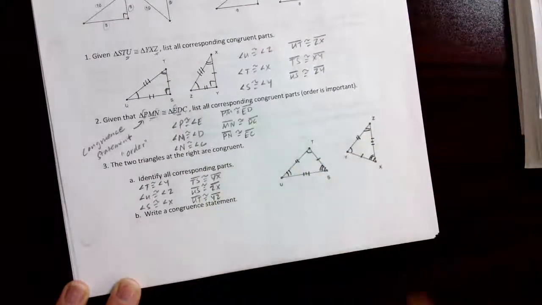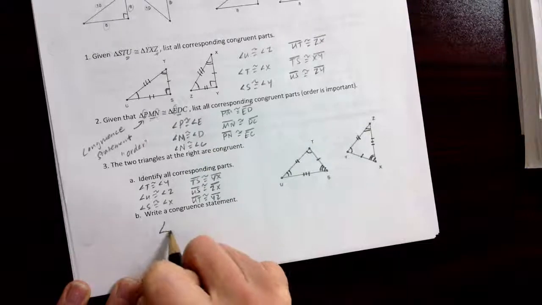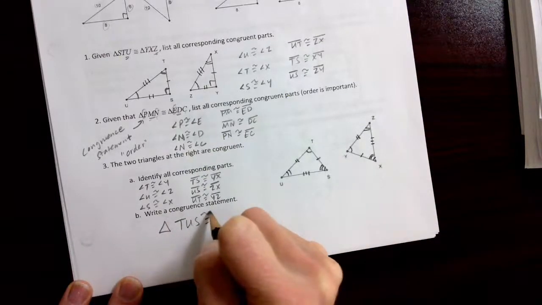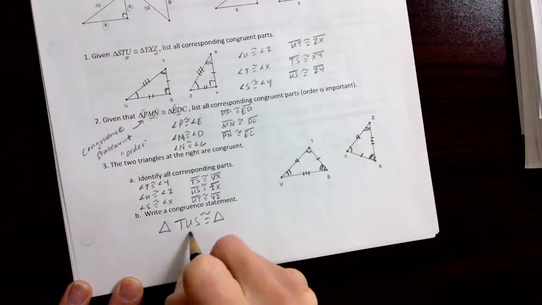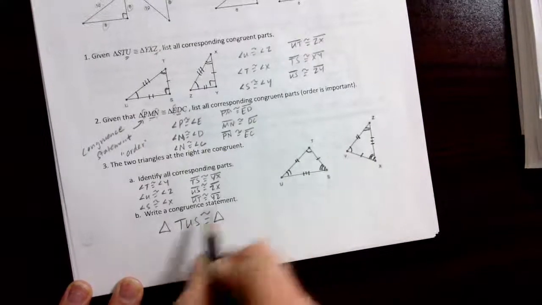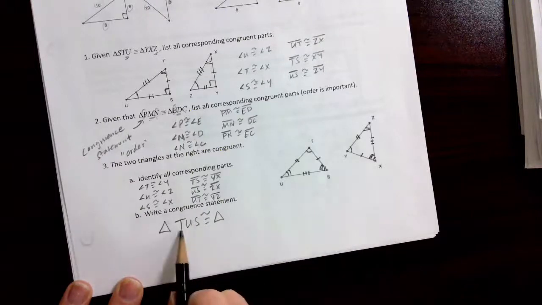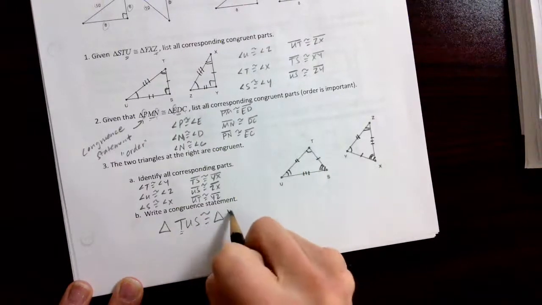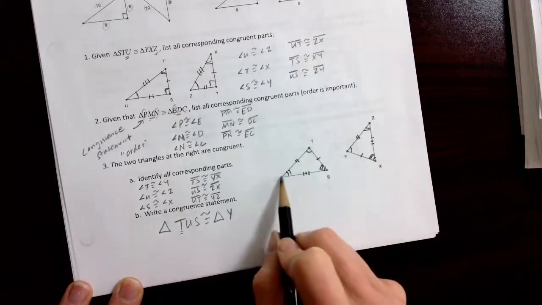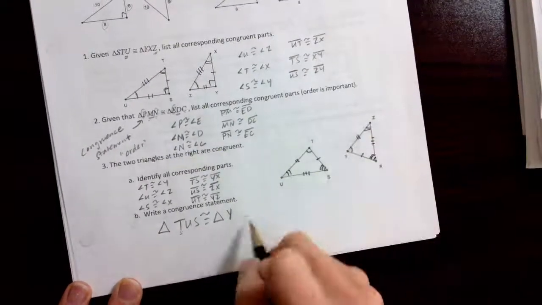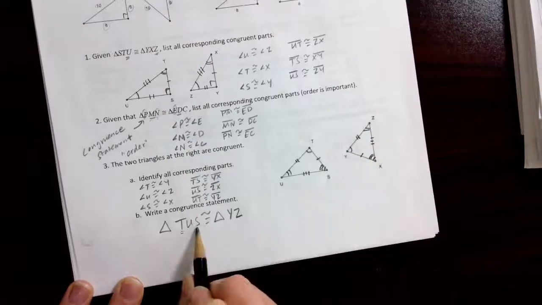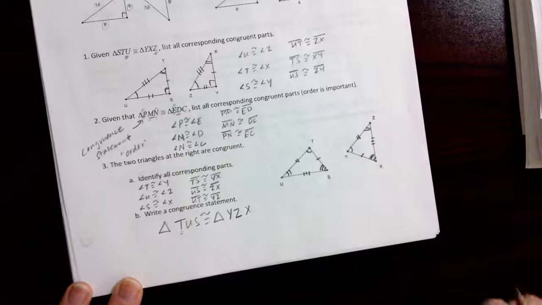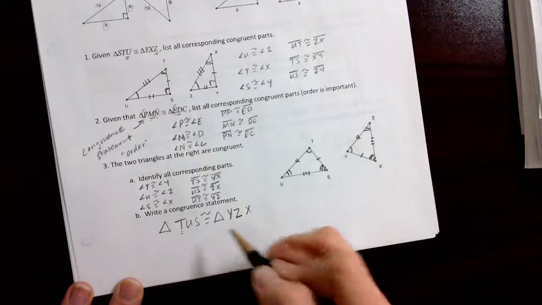Okay, write a congruent statement. So if I name that first triangle, it doesn't matter how you name it, but TUS. The first one, the order doesn't matter. But in the second one, it has to follow this. Okay, so like angle T was congruent to angle Y. Since I started with angle T, I'm going to go Y here. U in my first triangle is congruent to angle Z in the second triangle, so this has to be a Z. S has that 3 arcs, it's congruent to the X, so that's my naming. Now, if I change the first one, the second one will change as well.